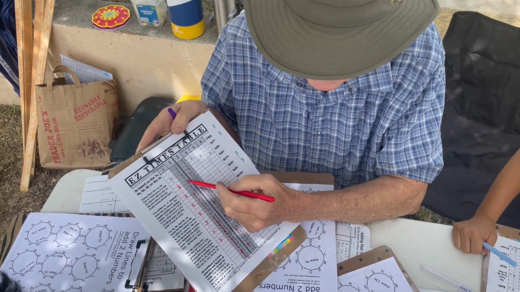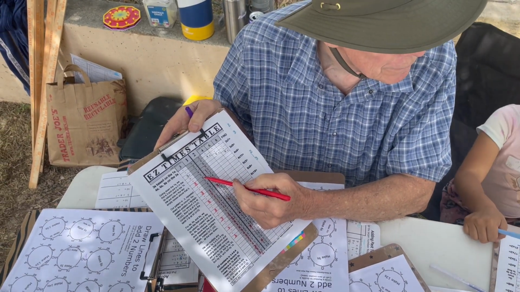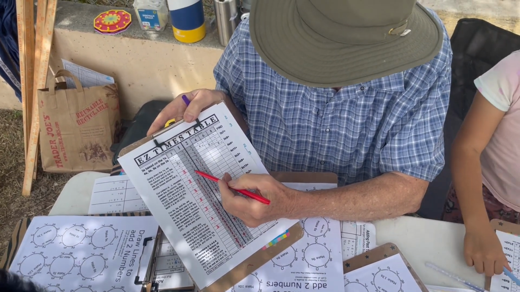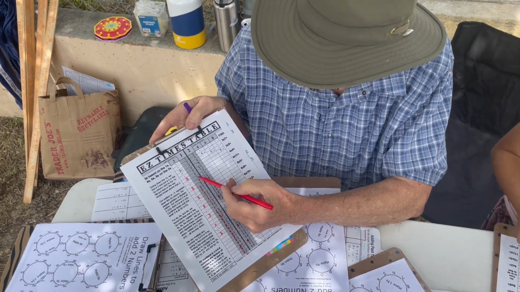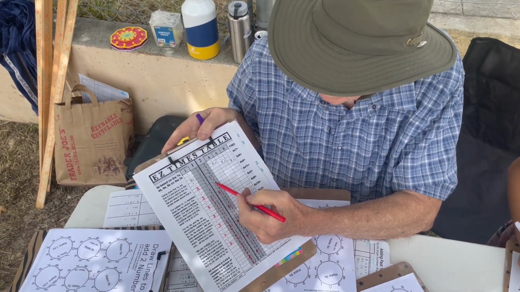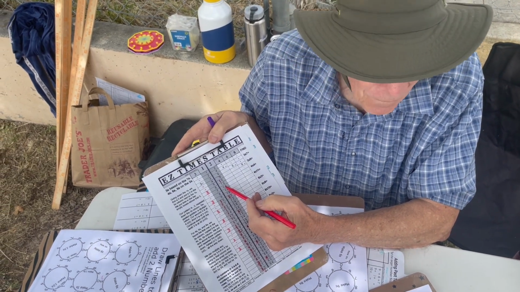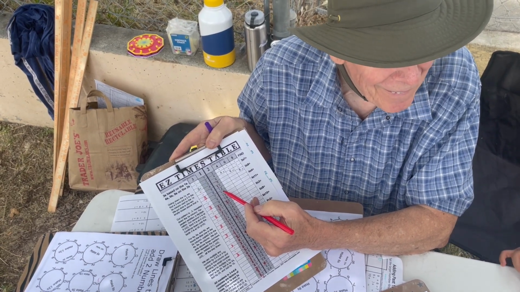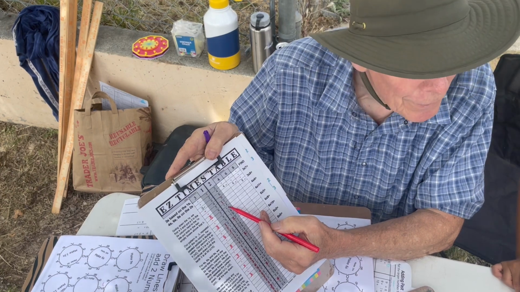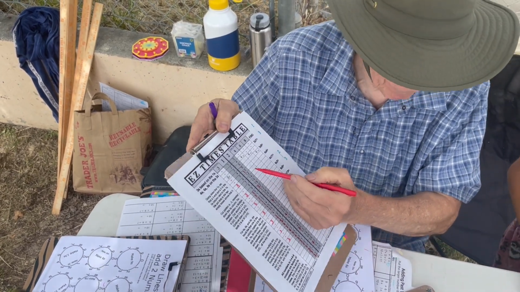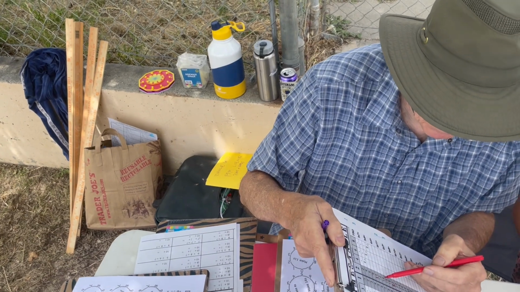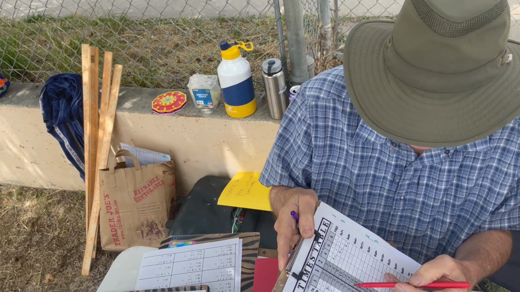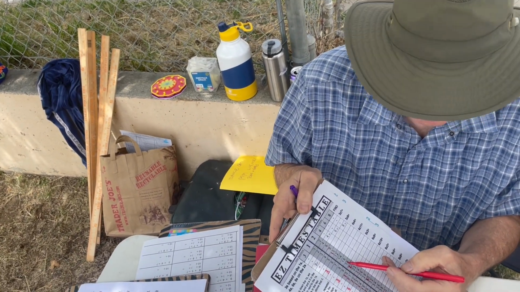Now, watch this. 6 doubled. 12. Look at there. There's 12 right there. 7 plus 7 is 14. 14. 8 doubled is 16. 9 doubled is 18.